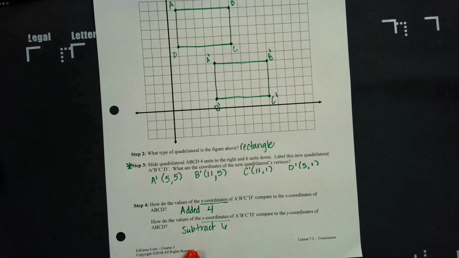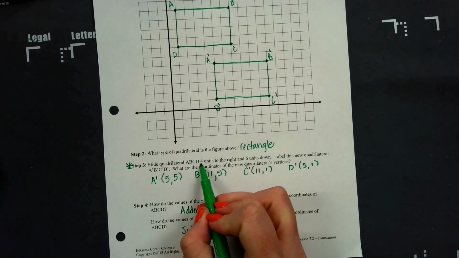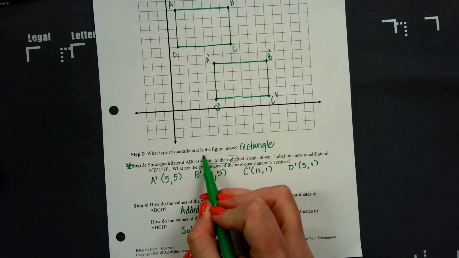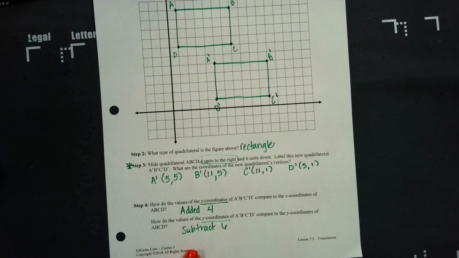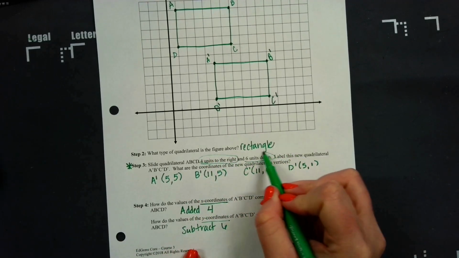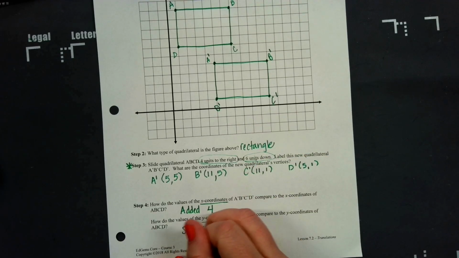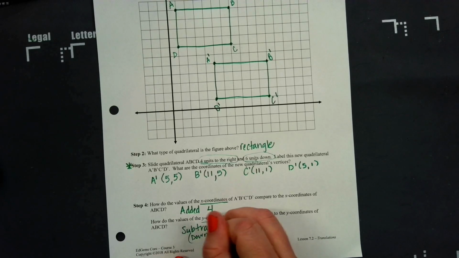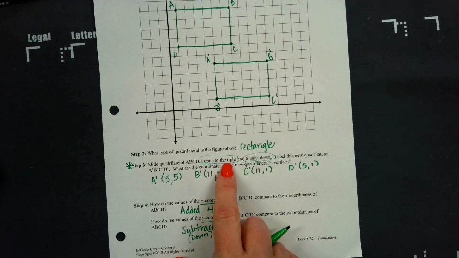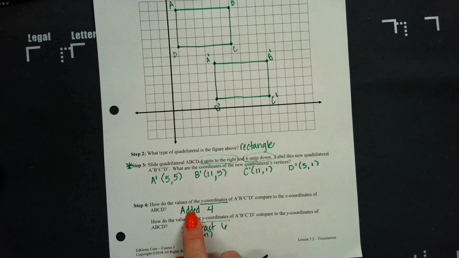Any idea where we got that? What did it tell me to do right here? It told me to go to the right 4, and it told me to go down 6. So we can associate the word down with subtraction. So if we go down, it's subtracting. If we go right, did we add or subtract? Add.